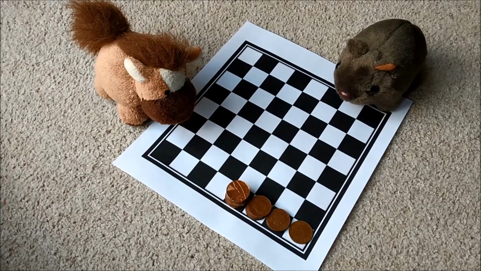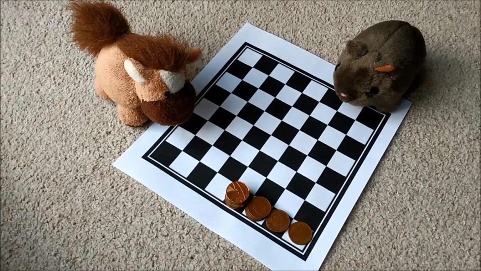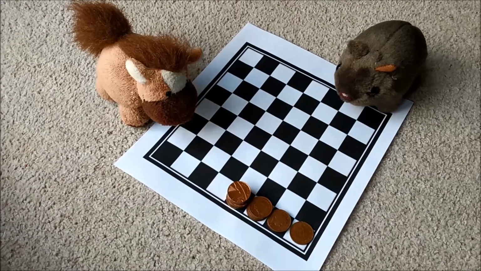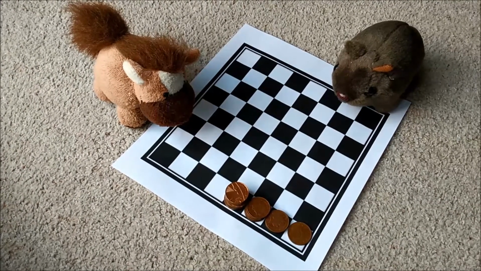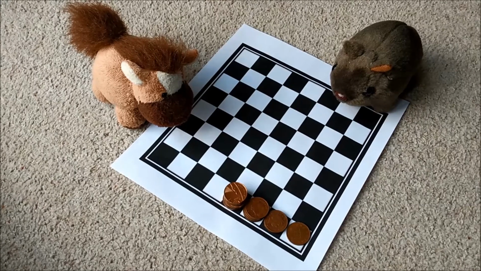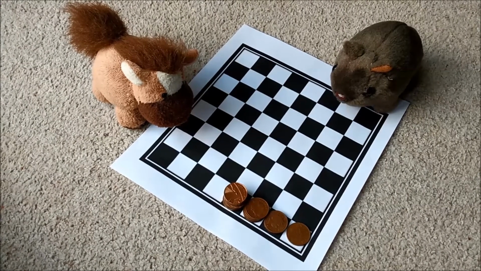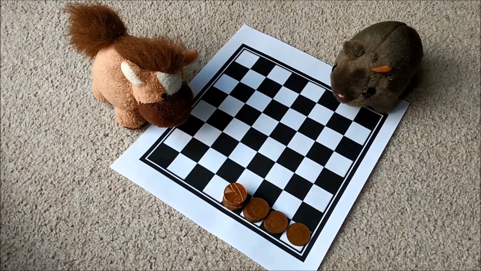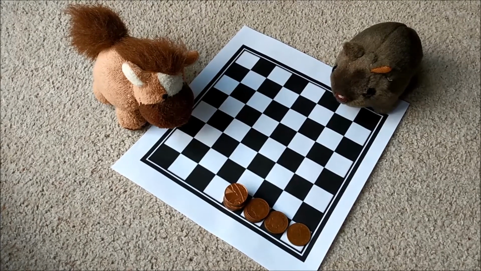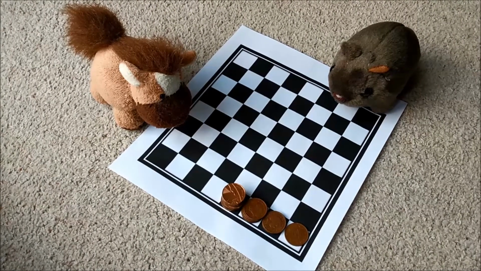"A lot." "Would you rather have all of those pennies or £1,000,000?" said the horse. "I'd rather have £1,000,000," said the mole, "or cake." "Interesting," said the horse.